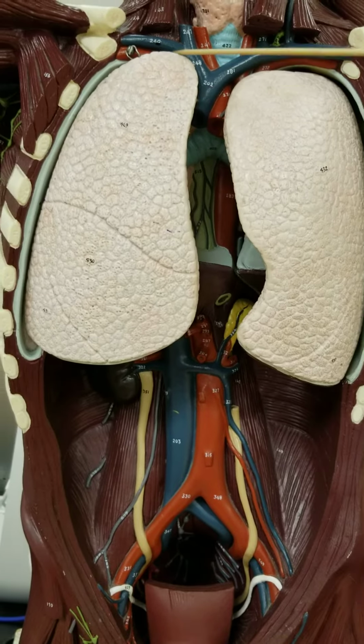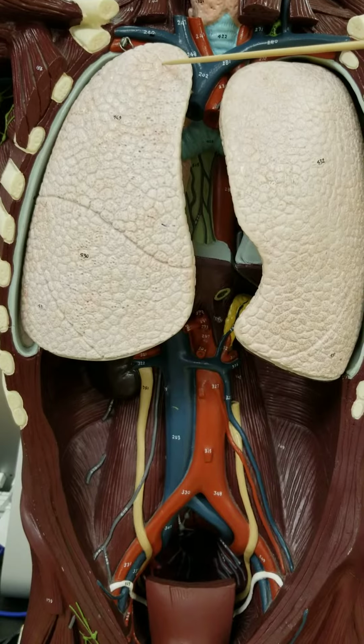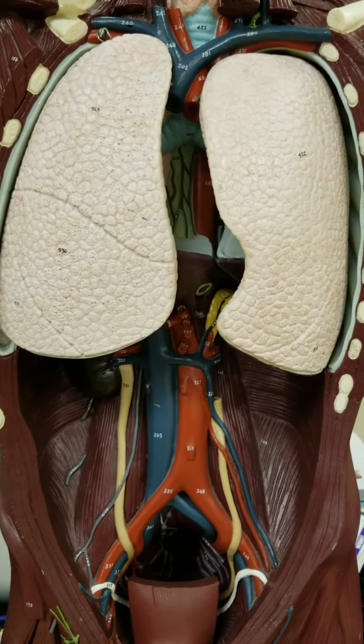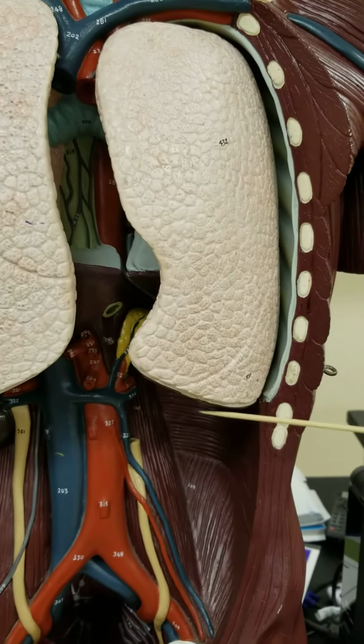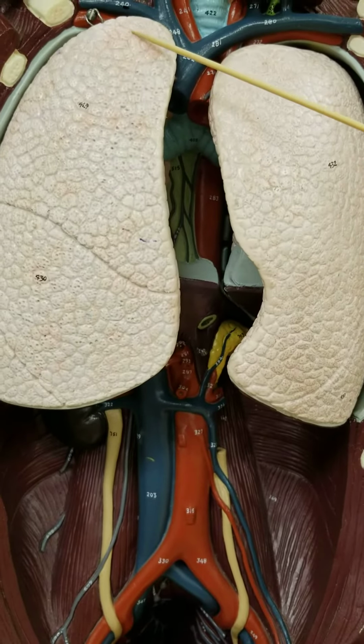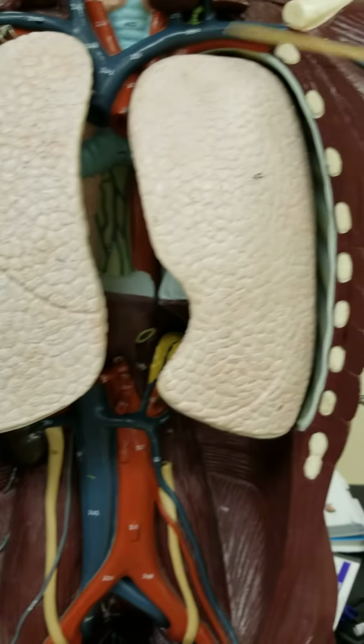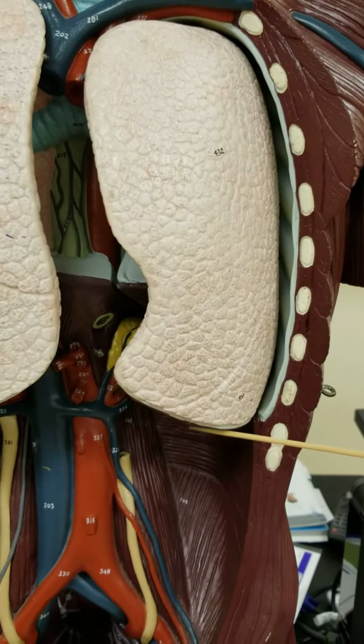At the very top, this upper part, this pointy part, is called the apex of the lung. And the bottom part, which is mostly wide and flat, is called the base of the lung. So this is the apex, this is the base. On this side, this is the apex, and this is the base.